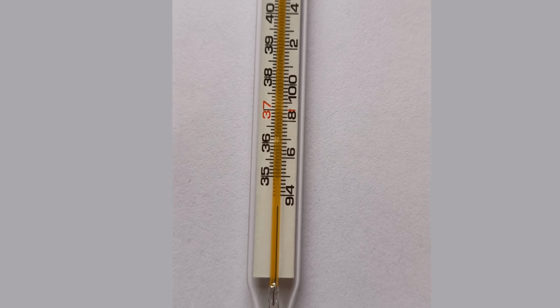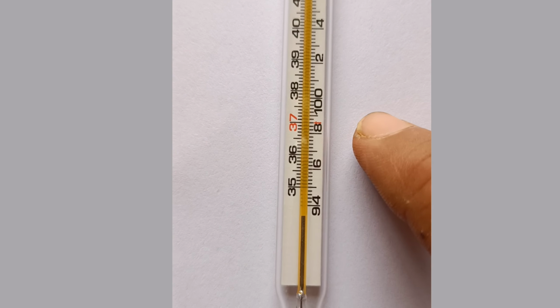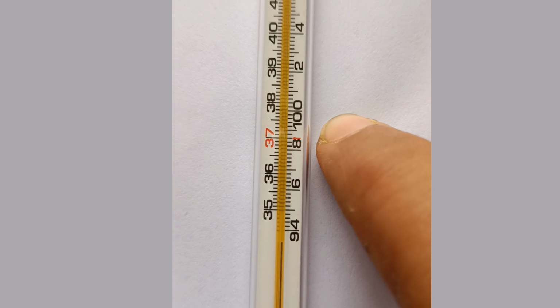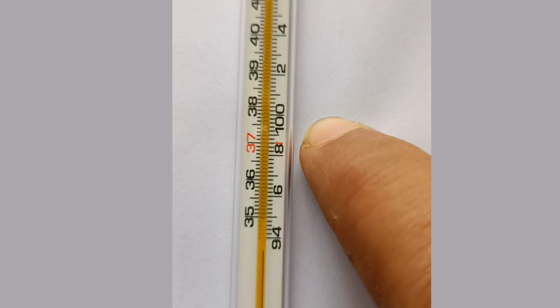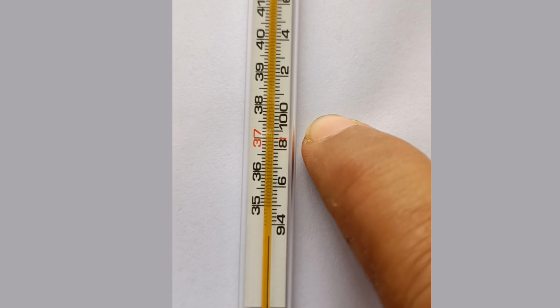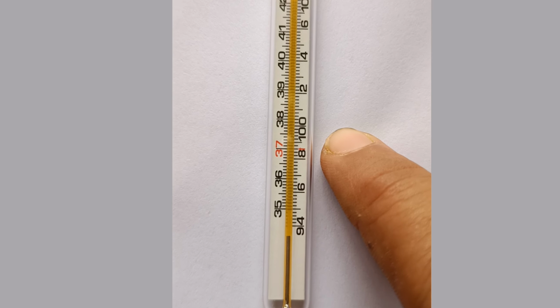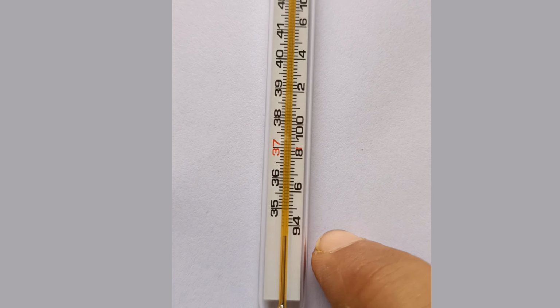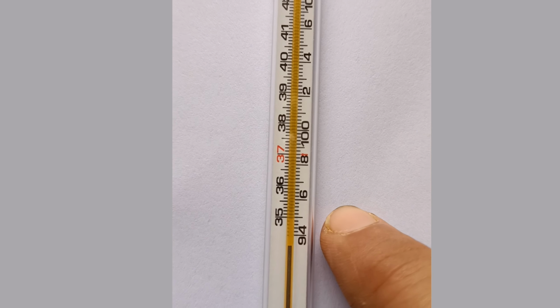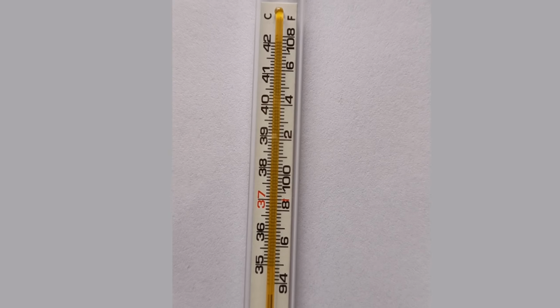And similarly, the 98.4, you can see here it is written in red. That is the Fahrenheit. 98.4 degrees Fahrenheit is the normal human body temperature. And this below one is the Fahrenheit scale, which is ranging from 94 to 108 degrees Fahrenheit.